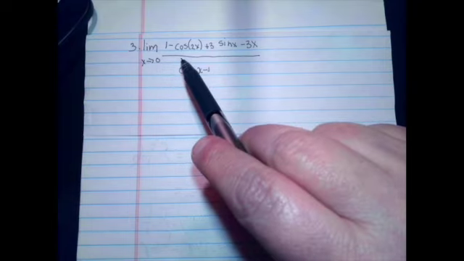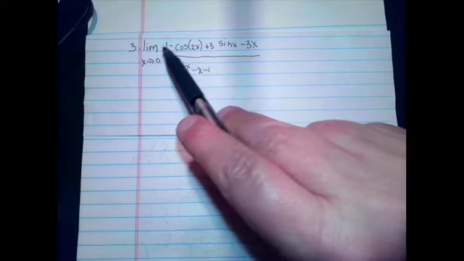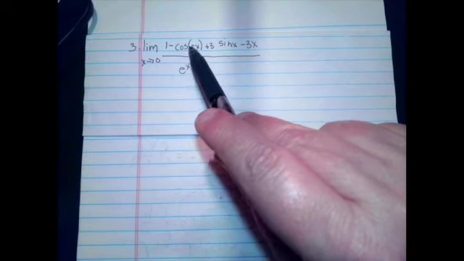In number 3, we are asked to find the limit as x tends to 0 of 1 minus cosine of 2x plus 3 sine x minus 3x, all divided by e to the x minus 1. So the first thing we should do is substitute the 0 in and see what happens. If we substitute in 0, we're going to get 1 minus the cosine of 0. Well, that's 1 minus 1.